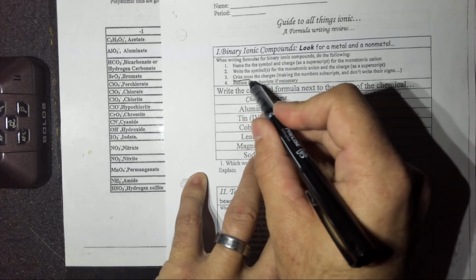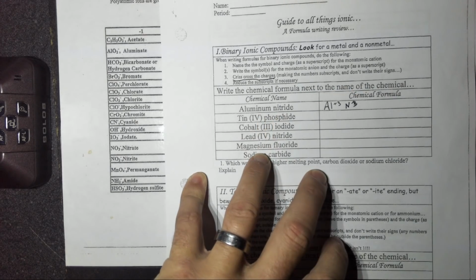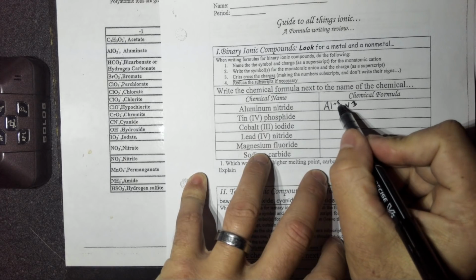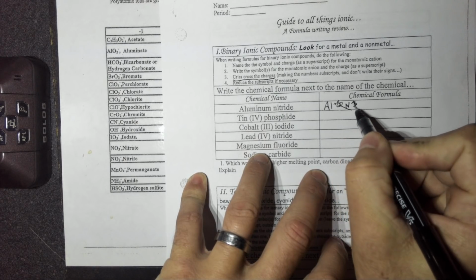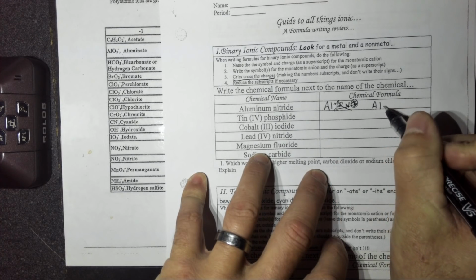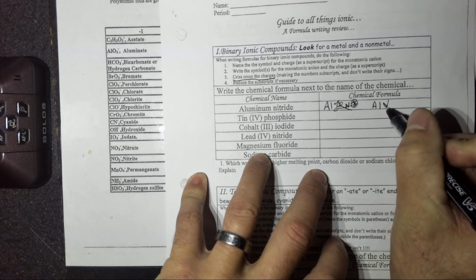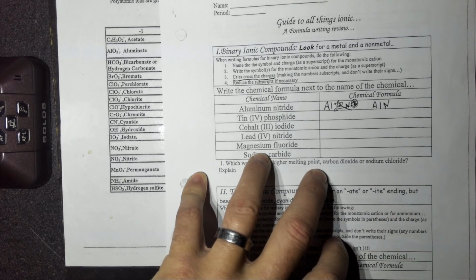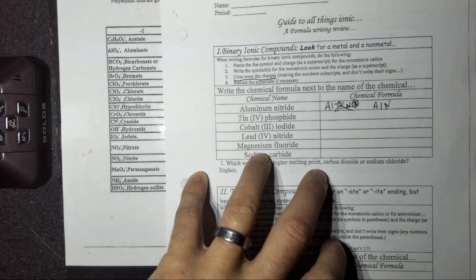Here in rule number 3, I say use the crisscross method. Well, I taught you that on a different podcast. So we're going to take this 3 and pull it down there, and take this 3 and put it down there. So it's going to be Al, and then you simply write in, because a 3 and a 3 reduce down to a 1-to-1 ratio. So you need 1 aluminum and 1 nitrogen to get aluminum nitride.